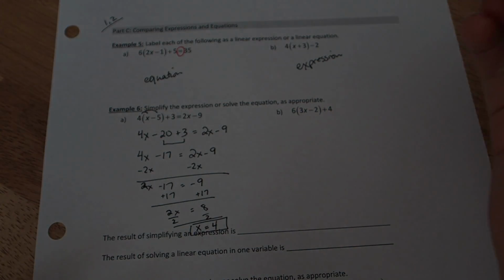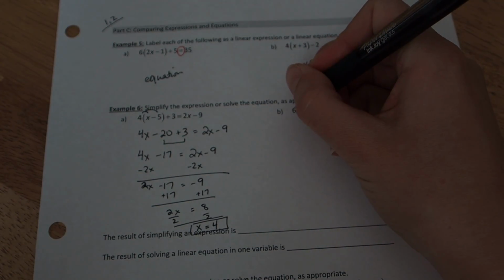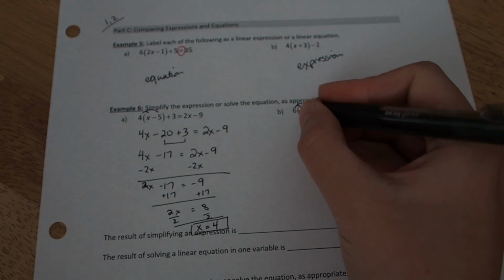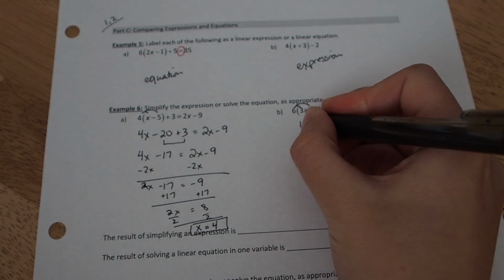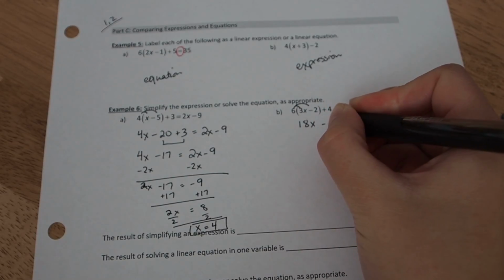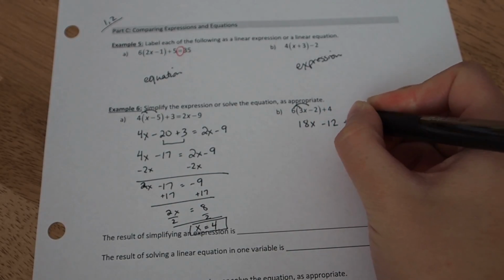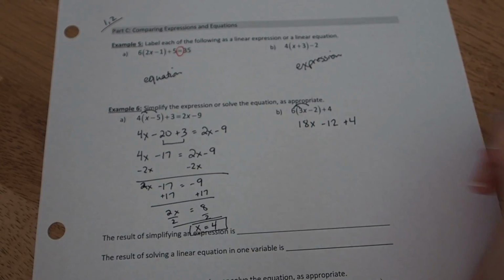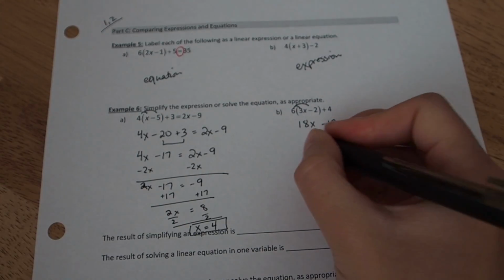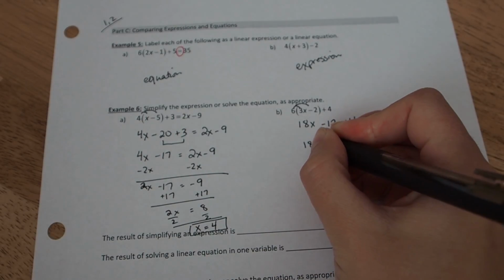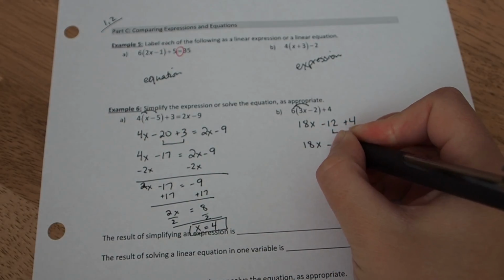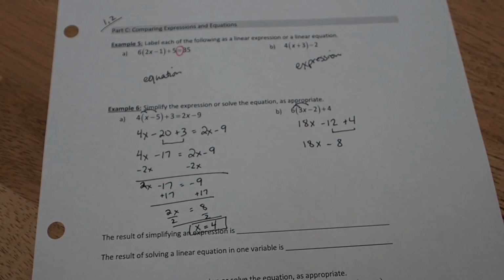In part B, this is an expression. It also starts with the distribute, so I'm going to begin by distributing. So we're going to have 6 times 3 is 18x, minus 6 times 2 is 12, plus 4. This is an expression. 12 and 4 are on the same side. There's actually only one side since it's an expression. So I'm going to combine those. So I'm going to have 18x minus 8, since negative 12 plus 4 is negative 8.